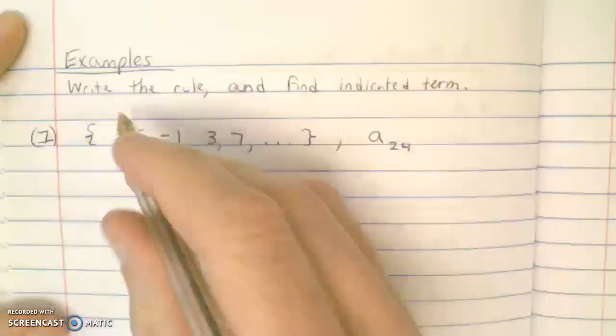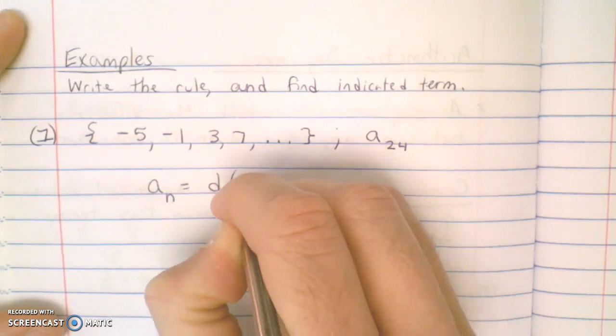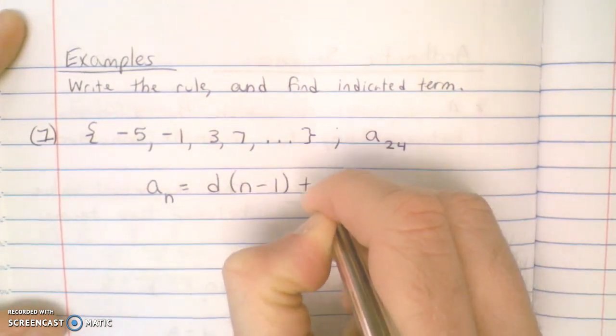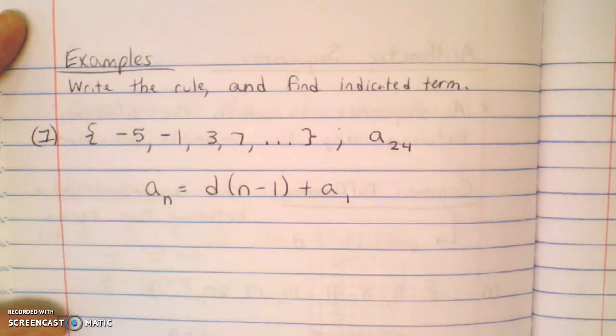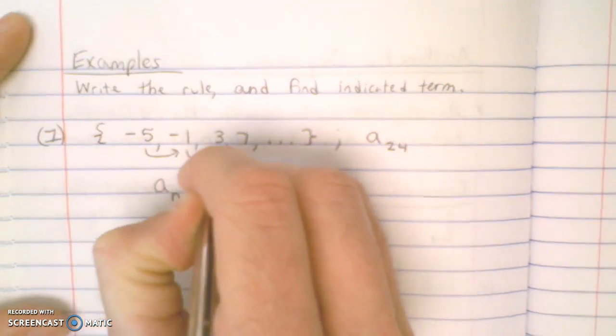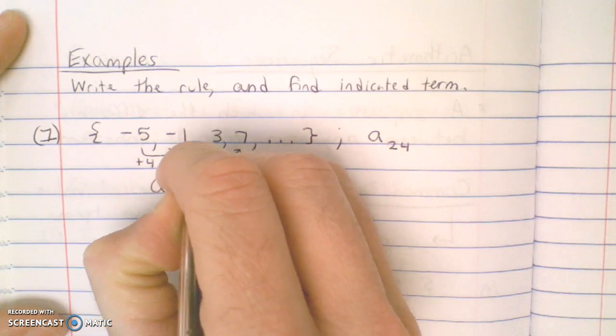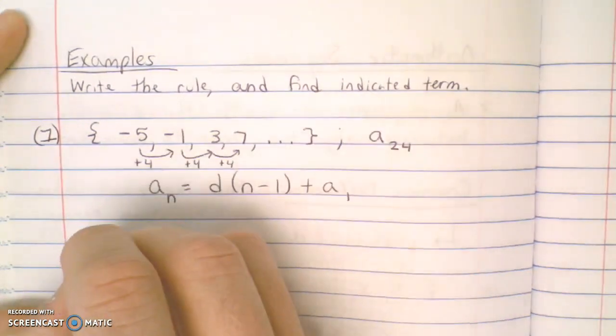So remember, our formula is a sub n equals d times n minus 1 plus the original term, the first term. So in this problem, d is what we're changing by. That's the common difference. And here we're increasing by 4. So d equals 4.